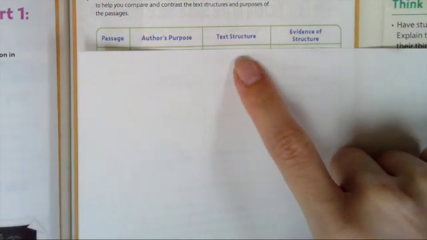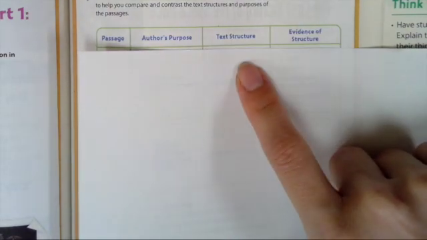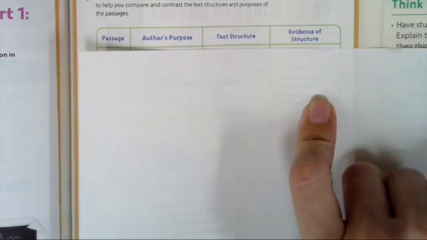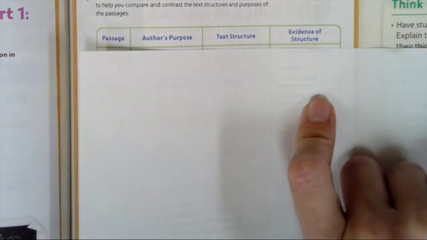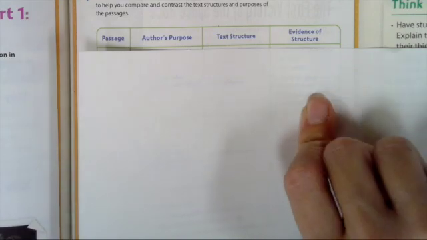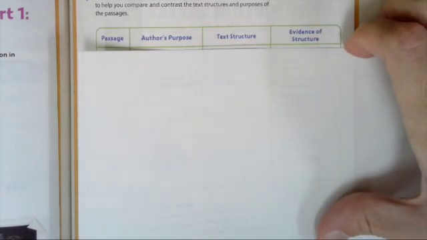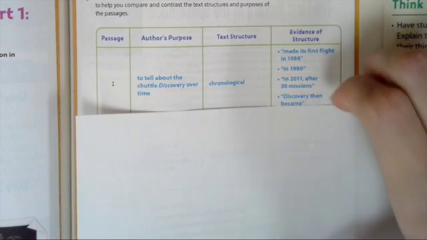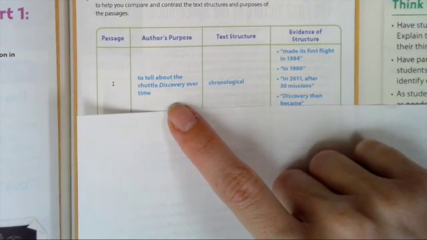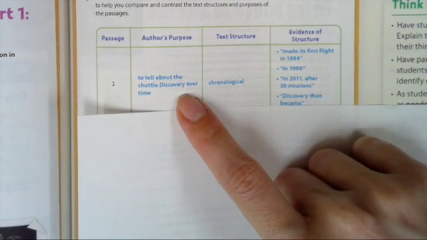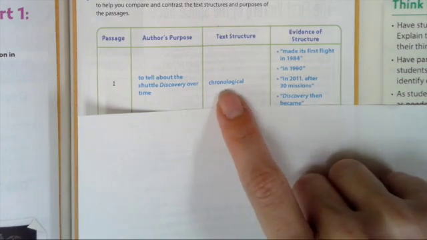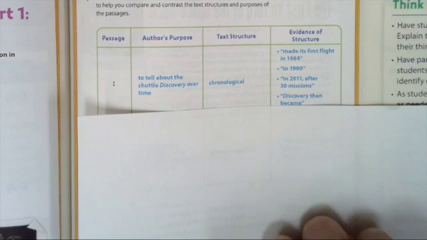The text structure he used, you should have picked out, was chronological order. And the evidence is all those years that he said: 1984, 1990, 2011, after 30 missions. All right? So he wanted to tell us about this shuttle Discovery. It was chronological order. And here we have those dates.